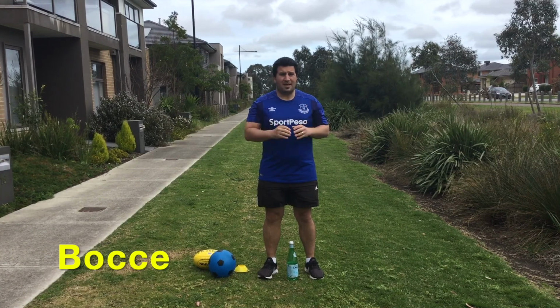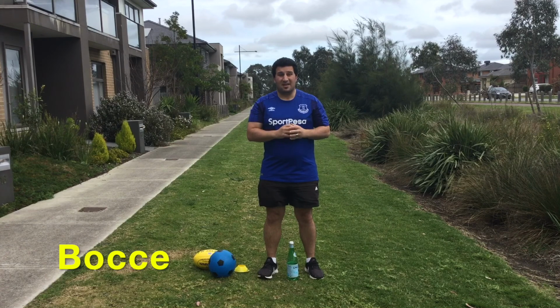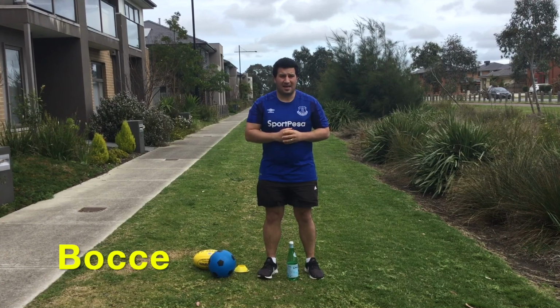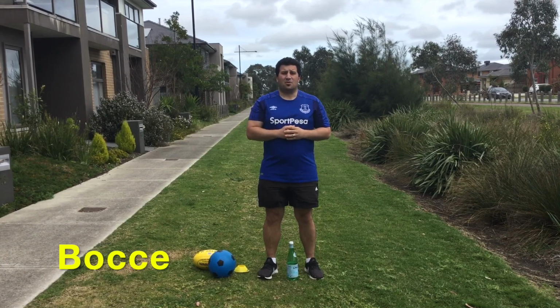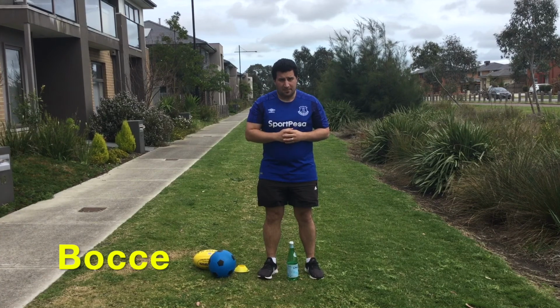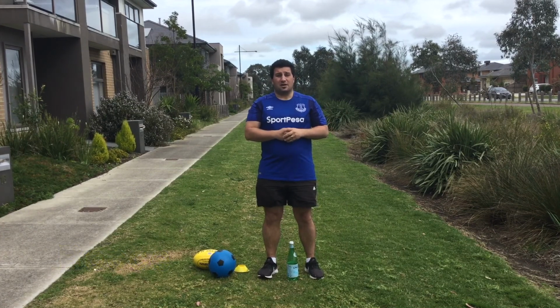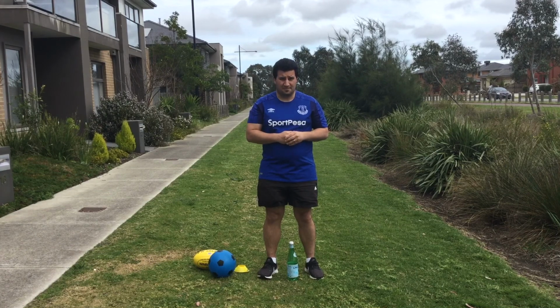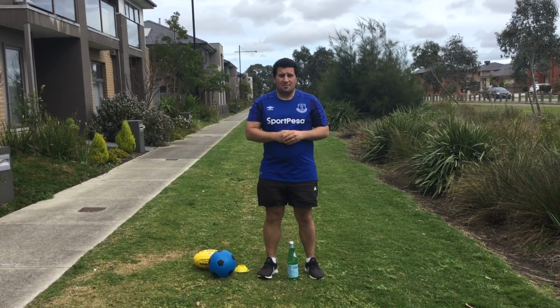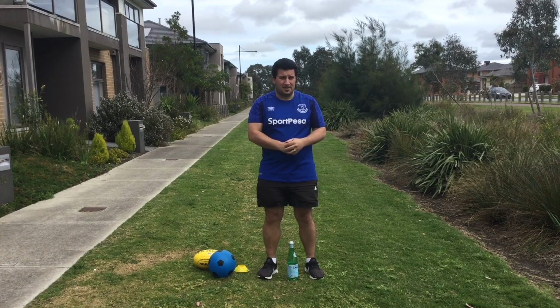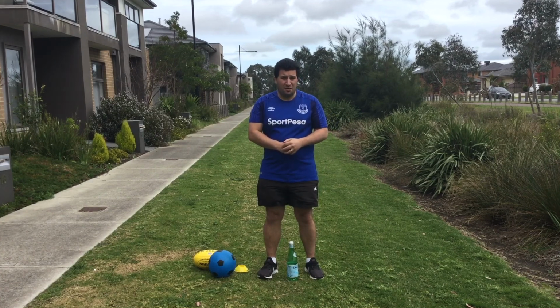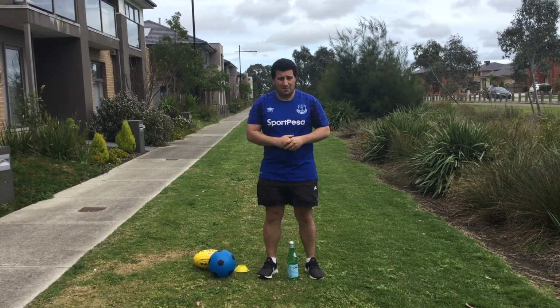So we've got a little game here that's going to help us kickstart our target games unit. We're going to be playing a game called Bocce today, okay? Which is a game where you throw a ball or an object and try and get the closest to the target. So to set this game up, you just need a grassed space, okay? You can play this game by yourself or with members of your family.